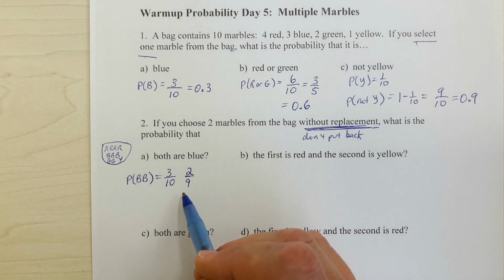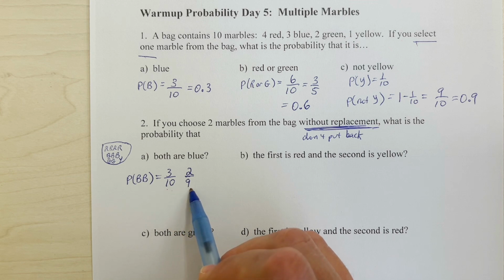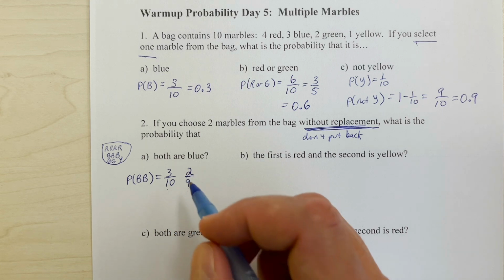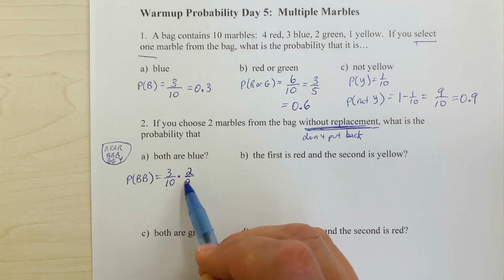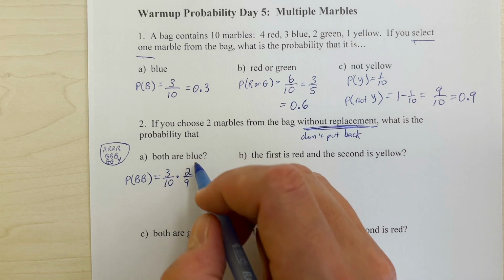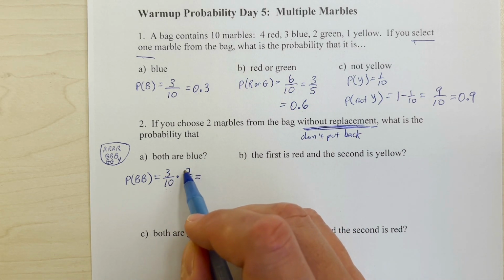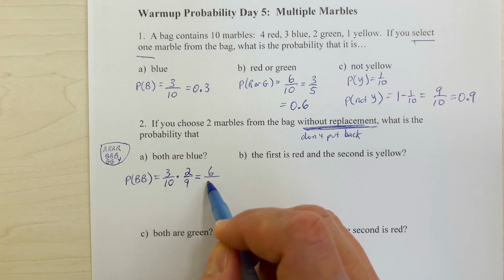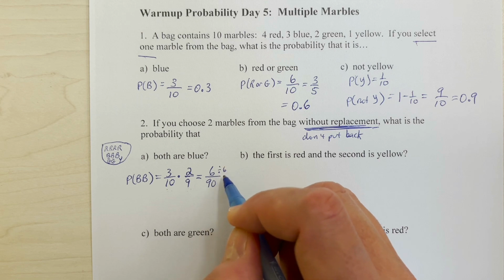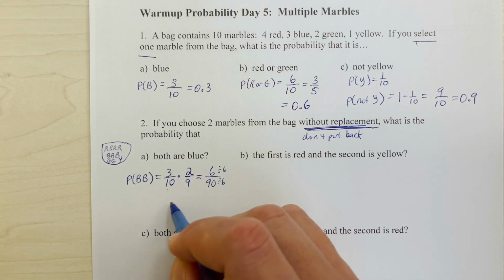Now, what do we do with the 2 fractions? When we have multiple events occurring, the counting principle, which we learned before, says that when you have more than 1 event, and the first event can occur in this way, and the second can occur in this way, for both of them to happen, to get blue and blue, what we do is we multiply. And with multiplying fractions, this becomes 6, 3 times 2, 10 times 9 is 90. But I want to simplify it. I can divide each of these by 6, and we get 1 out of 15.